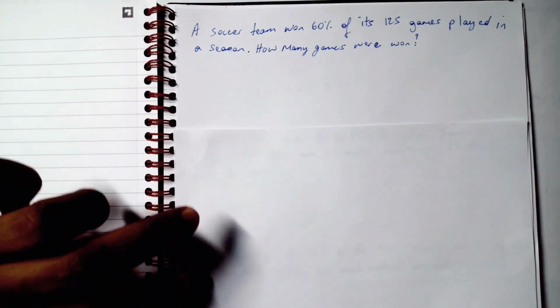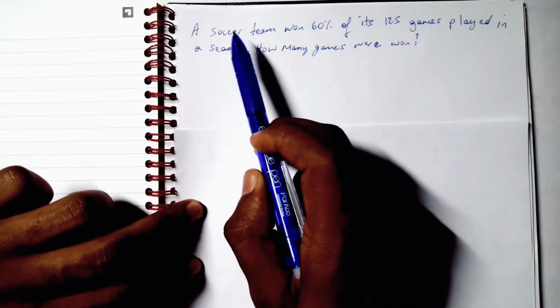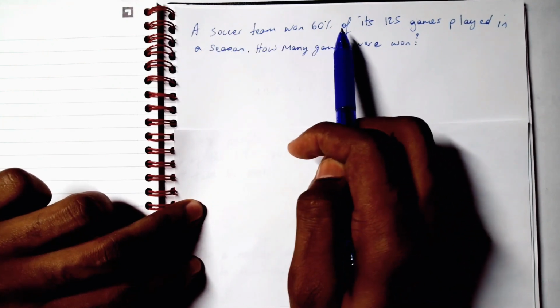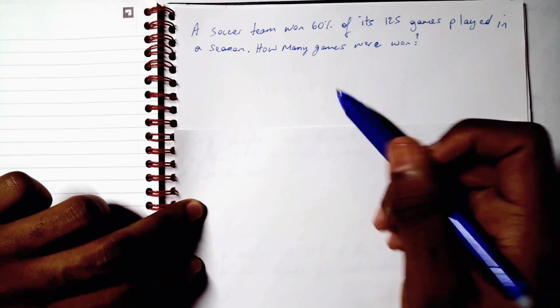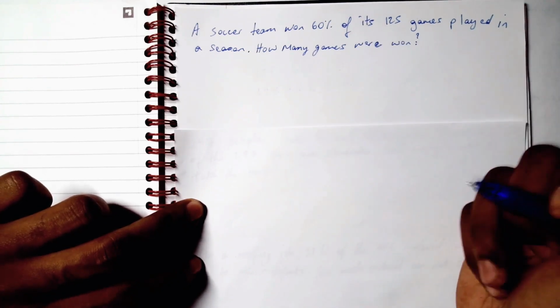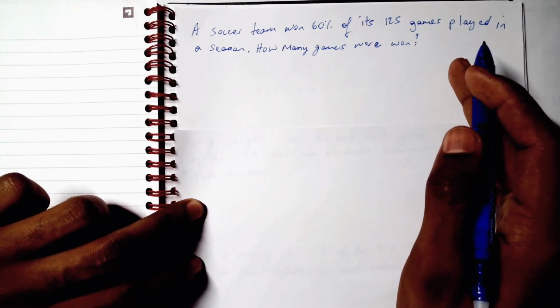Alright, so we will be continuing with some percentage examples. This time we'll get some worded examples done. Alright, so let's begin. A soccer team won 60% of its 125 games played in a season. How many games were won? Alright, so this is a basic example if we can decipher what we need.